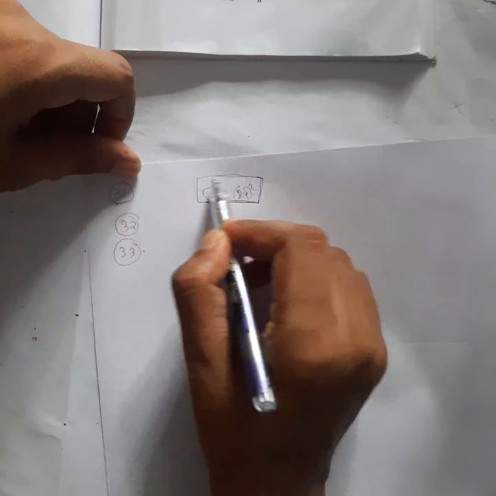Okay, so question number 31, 32 and 33. If any student has doubts, then you can see cos x square. This you can solve like the previous one, the one which we have done in the last class, like question number 21 and 22. Okay, you can do it that way also.